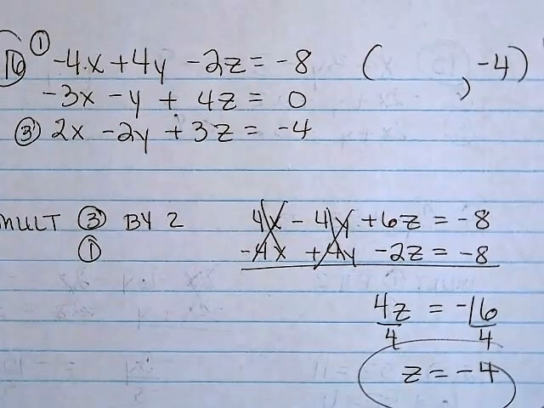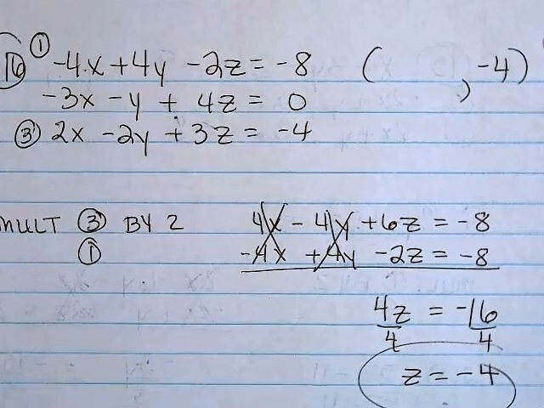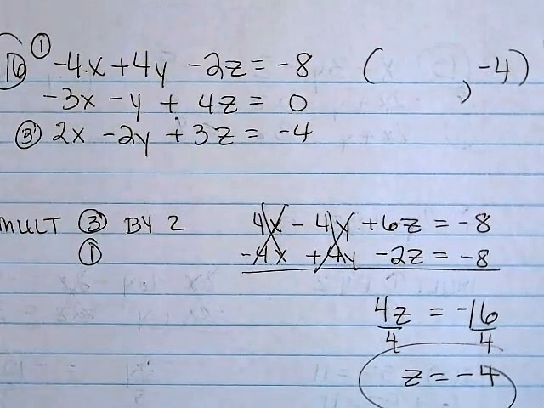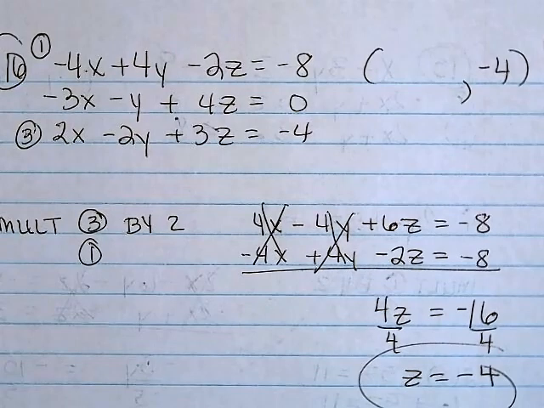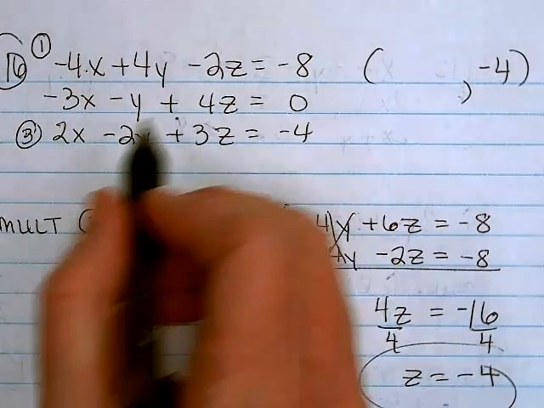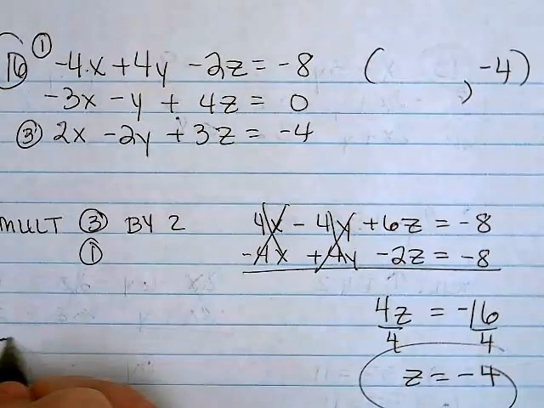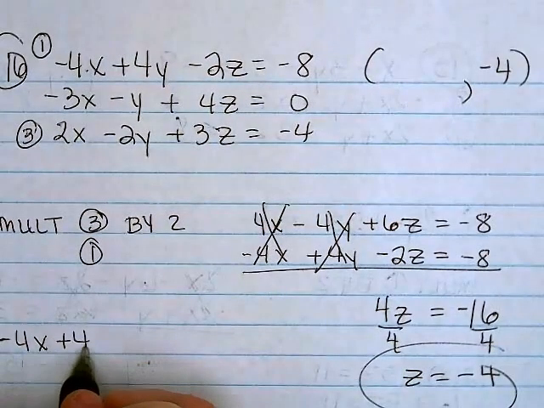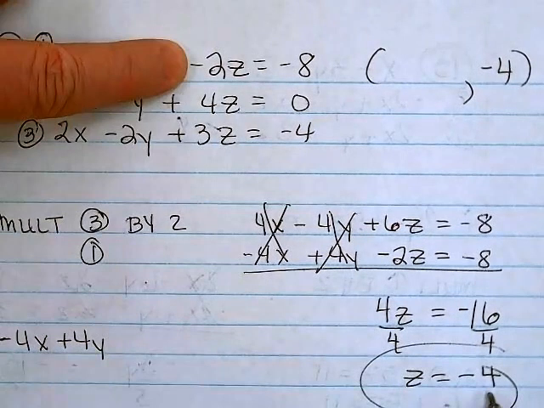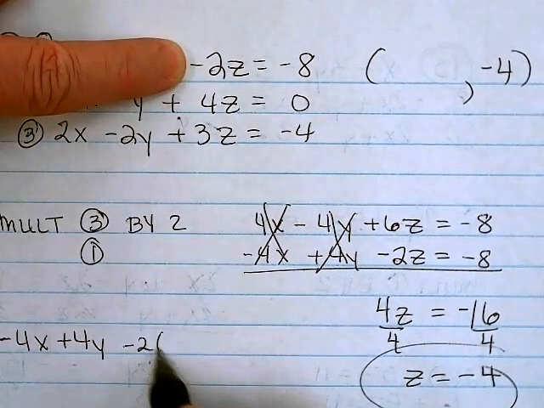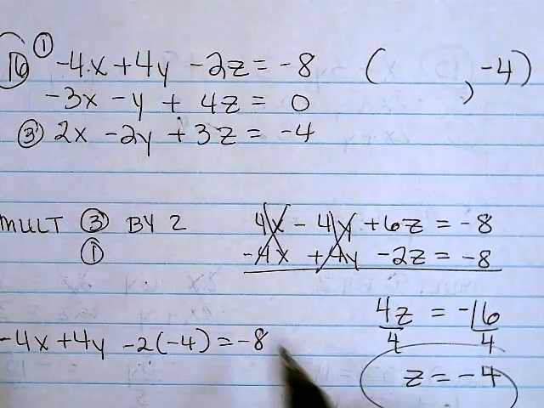If you know z's value, you can use it to help find x and y. Which two problems do y'all want to work on next? Do y'all want to plug this into all three and see what we get? Equation 1 now says negative 4x plus 4y minus 2 times negative 4 equals negative 8.